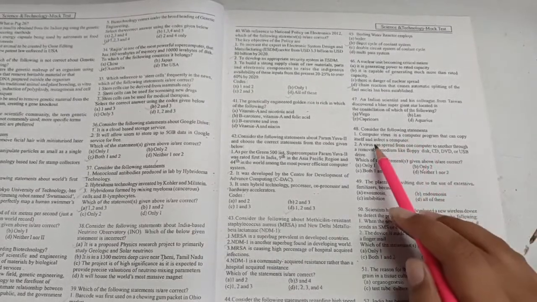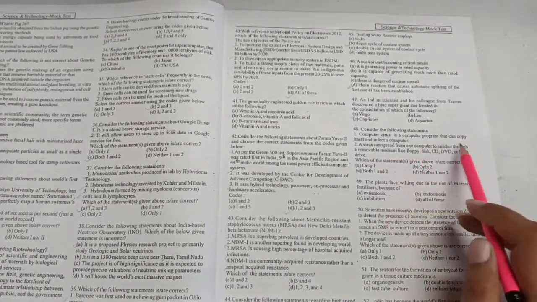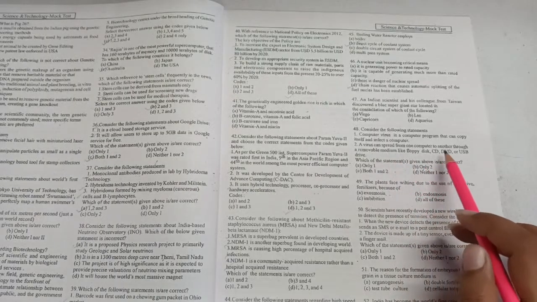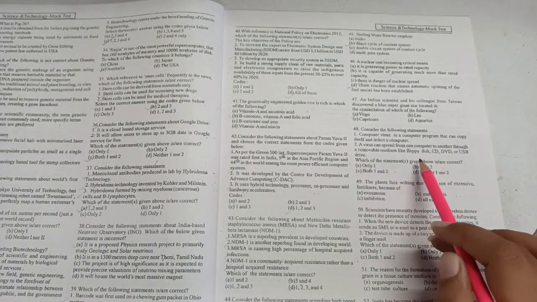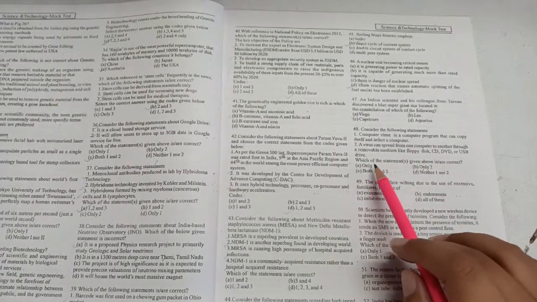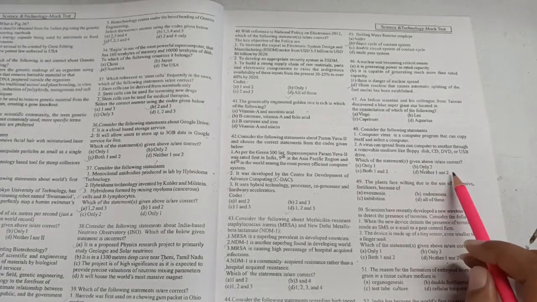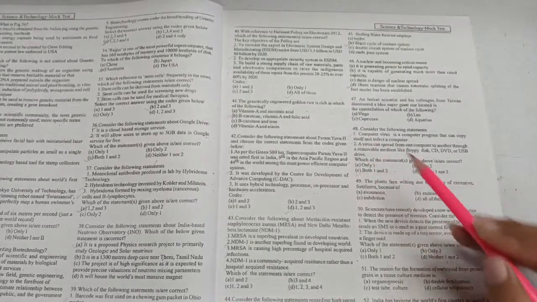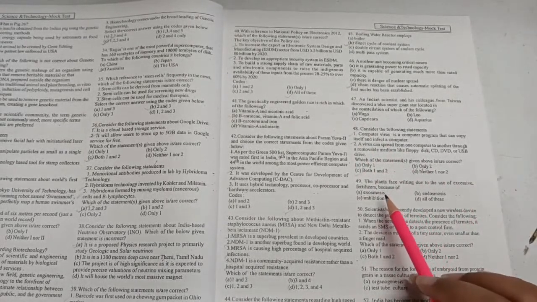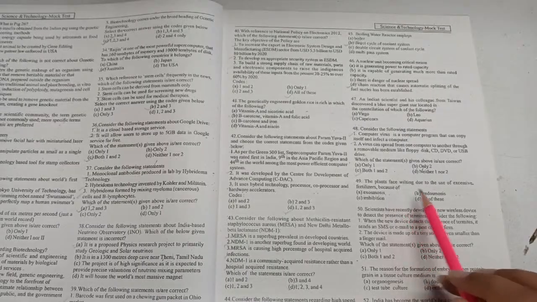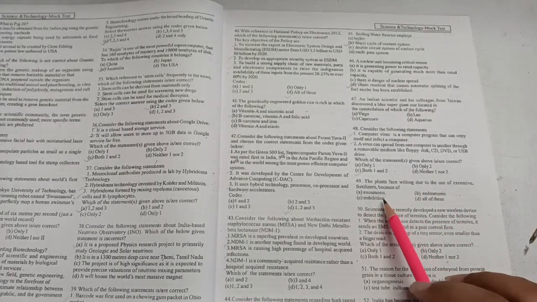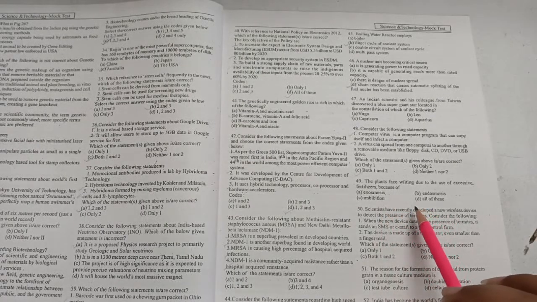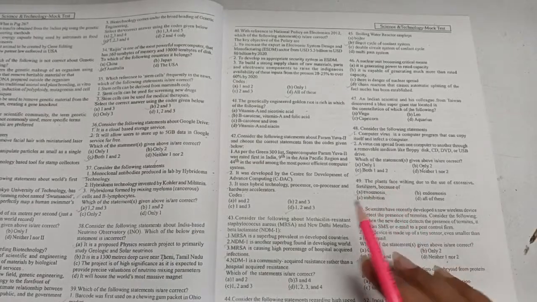Consider the following statements. Computer virus is a computer program that can copy itself and infect a computer. A virus can spread from one computer to another through a removable media like floppy disk, CD, DVD, or USB drive. Which of the statements given above is or are correct? This answer is option C, both 1 and 2. The plants face wilting due to the use of excessive fertilizers because of exosmosis, endosmosis, imbibition, all of this. This answer is A, exosmosis.